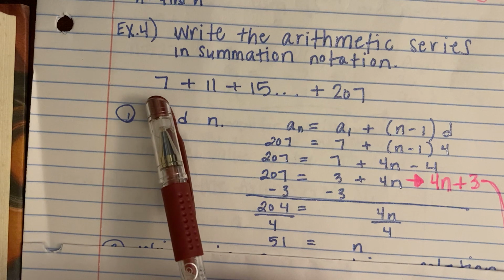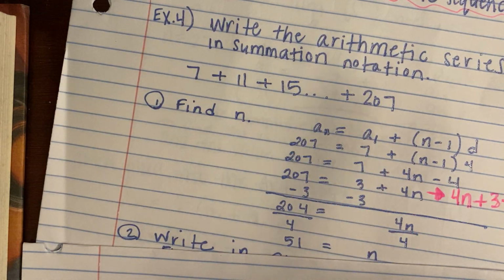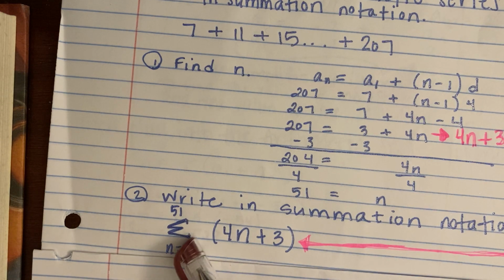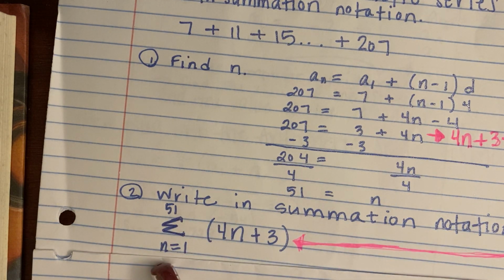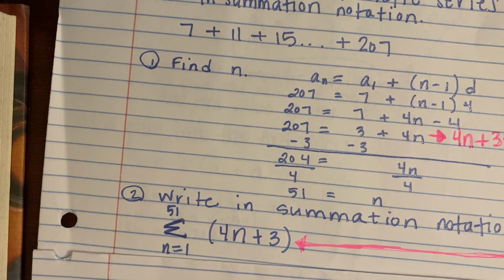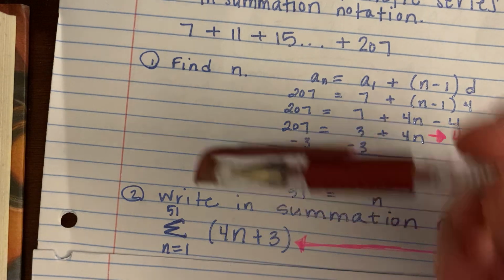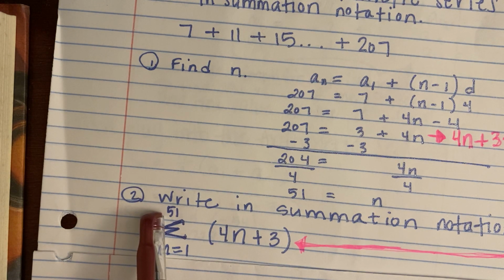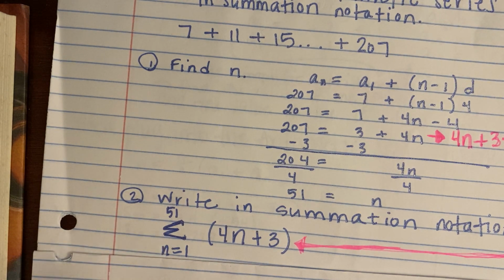So if we were to write out all of the terms in this series, when we got to 207, we would have 51 terms. To write this in summation notation, we'll have our sigma, and we're starting with our first term, so at the bottom we'll have n is equal to 1, and we're going to the 51st term. However many terms you have, if we're starting with 1, your n would go on top. So 1 to 51. And then here is your simplified arithmetic sequence formula.